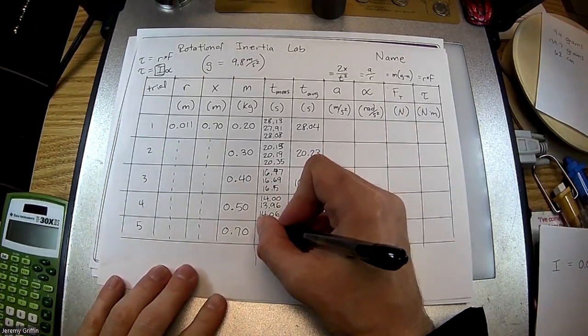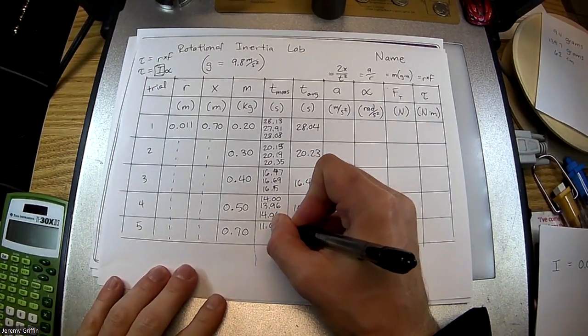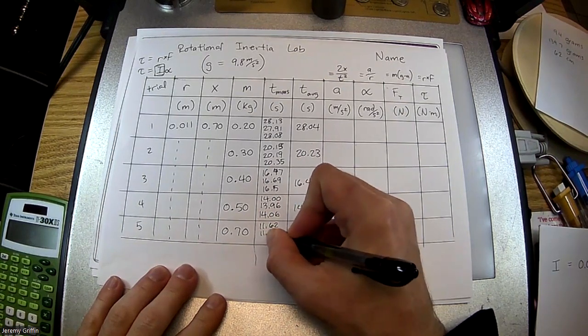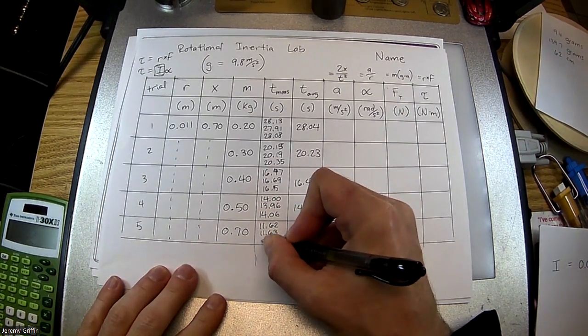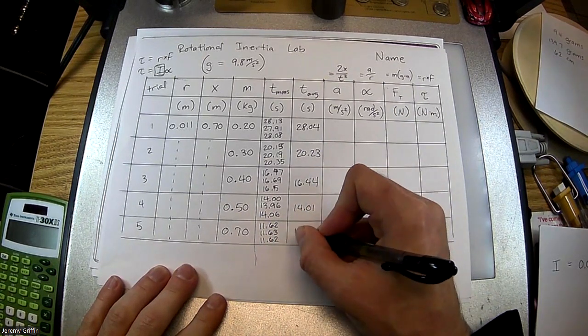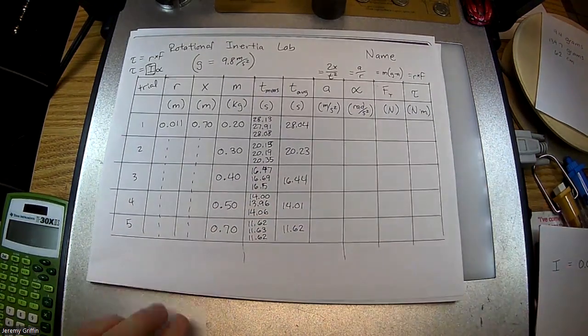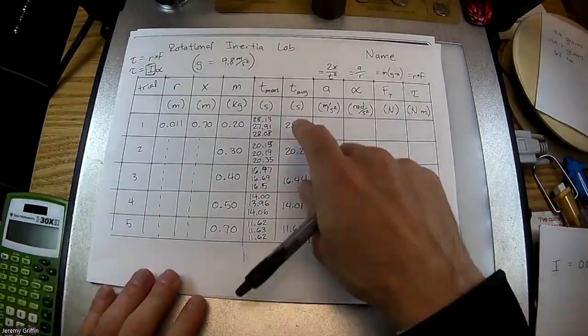Alec, 11.62. All right, Sarah, 11.63. Steve, 11.62. All right, I think it's going to average to 11.62 something. It's going to round down a little bit, right? Yeah. All right, so we got our times.